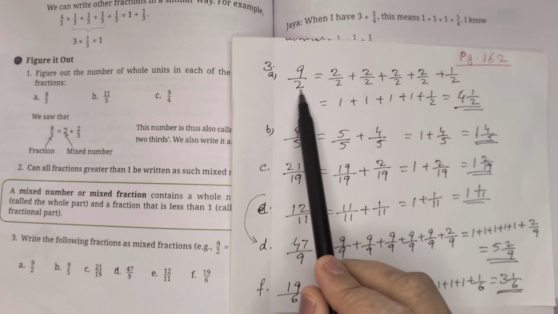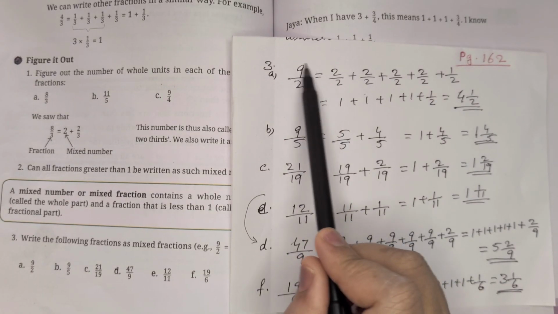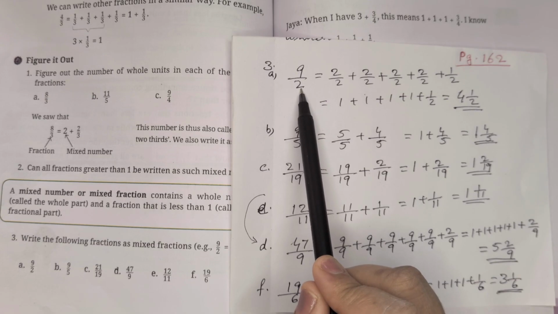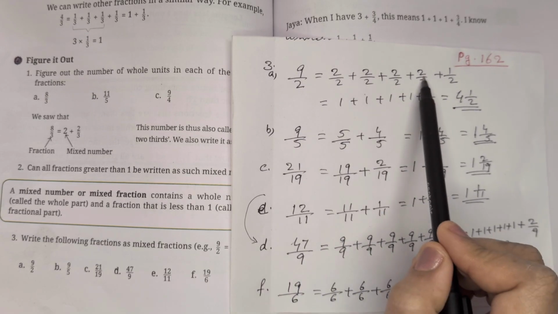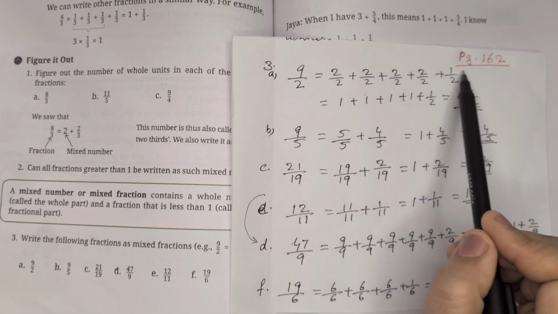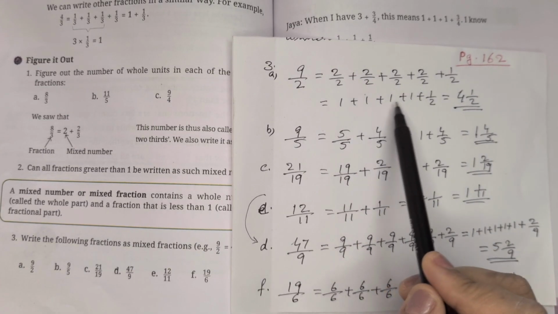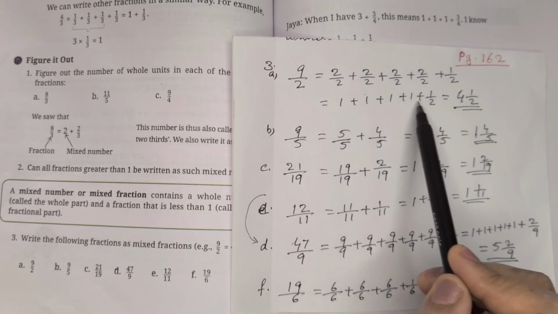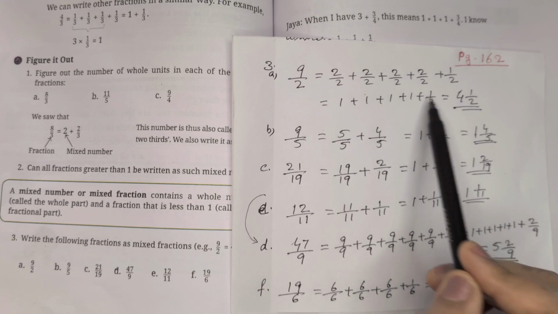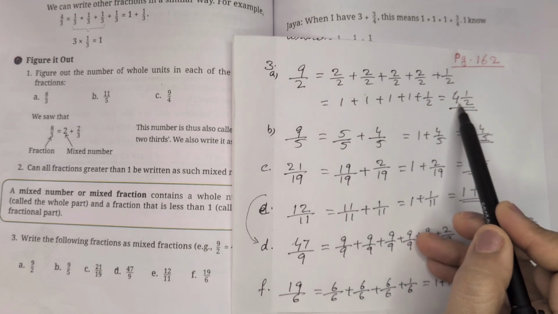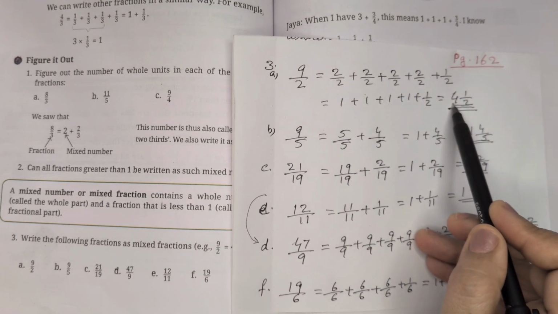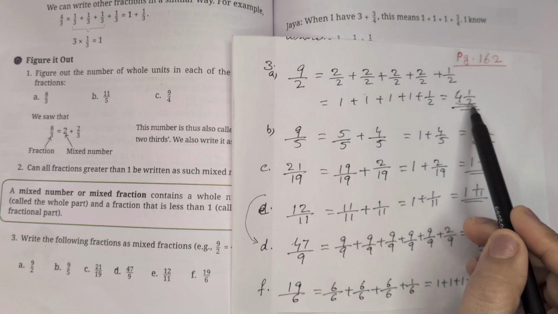9 by 2, the denominator is 2. So split that 9 in terms of 2. 4 times 2 means 8. 8 plus 1. So each 2 by 2 is 1. So 4 and 1 by 2. So now the mixed fraction is 4 and 1 by 2. 4 is the whole number part and 1 by 2 is the fraction.